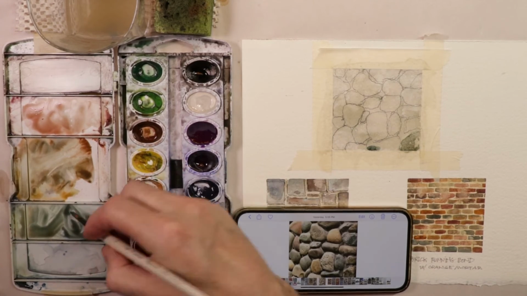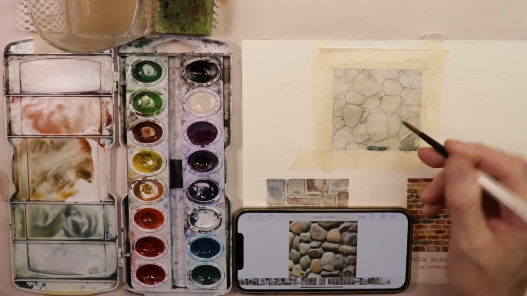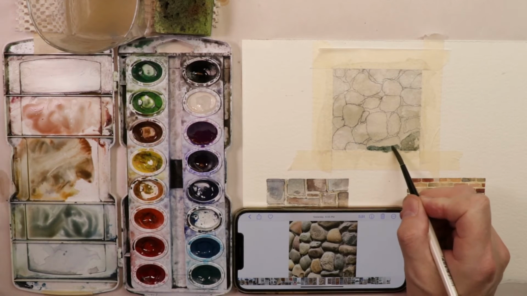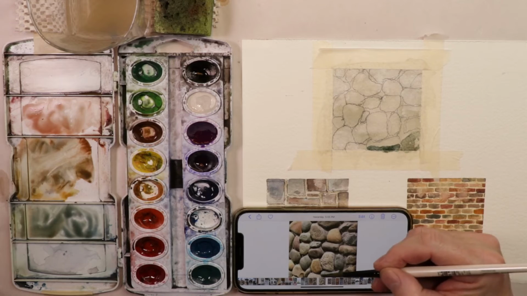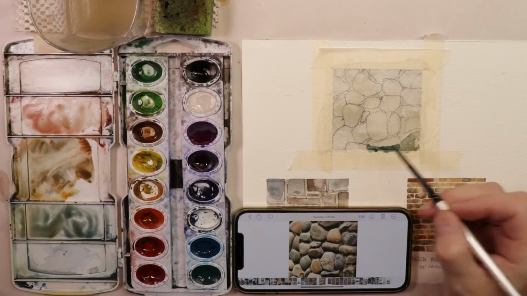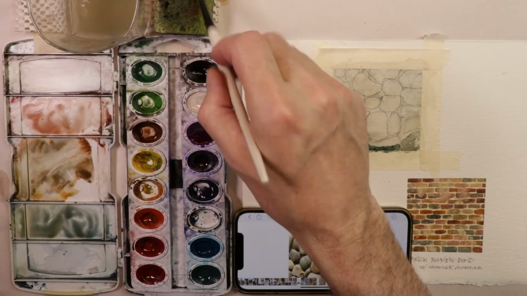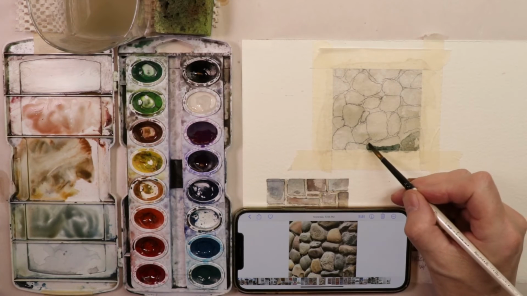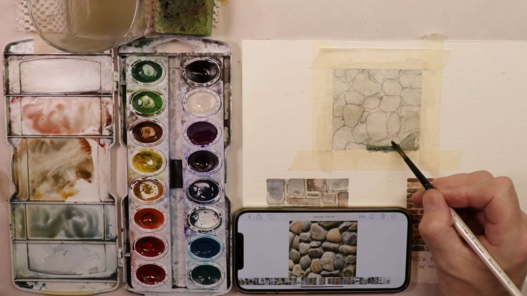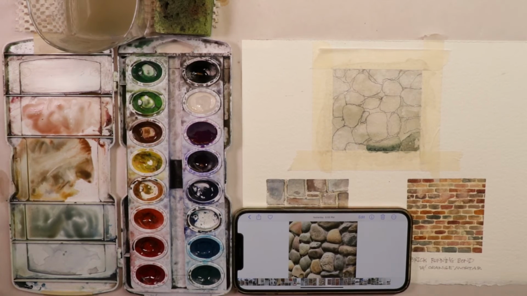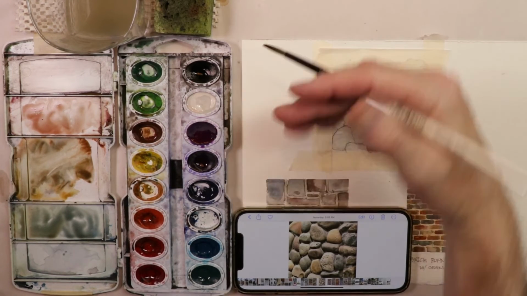Orange and blue. And I'll do the darker shadow under here, like this. Rinse off my brush, take off the water on a sponge, and then use a damp brush and just smooth it up like that. Again, the light's coming from the top.